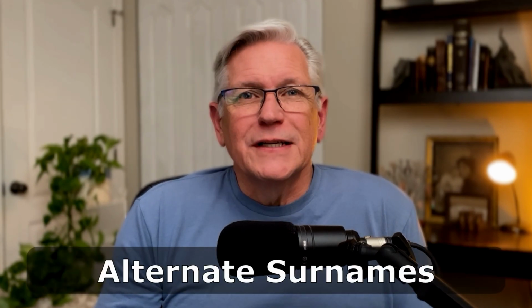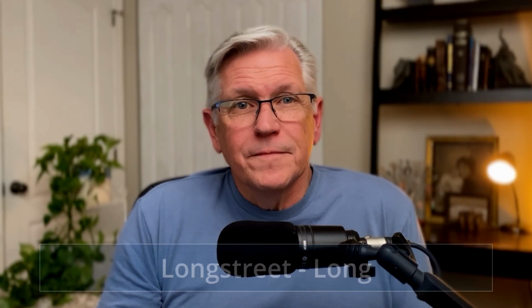Tip number 4, consider alternate spellings for surnames. We've already mentioned Smith and Smythe. A name may be spelled differently, or sometimes it gets shortened over time. Here are a few common examples. Longstreet can become Long. Brown with an E may be shortened to Brown without an E. So some common English surname changes involve changing a Y to an I or dropping the silent E at the end of a name.